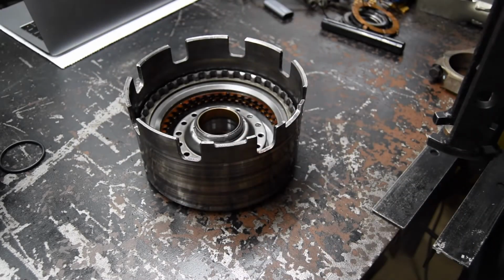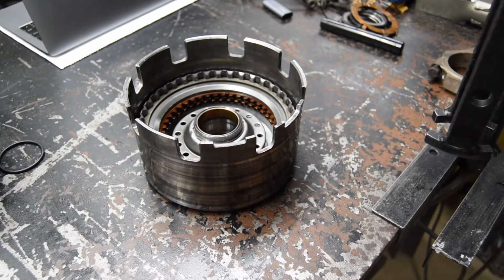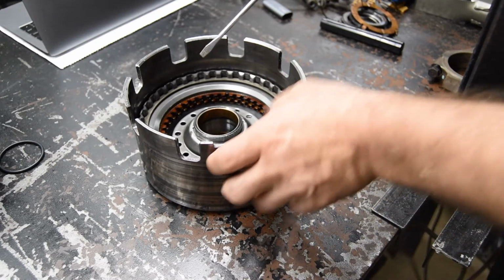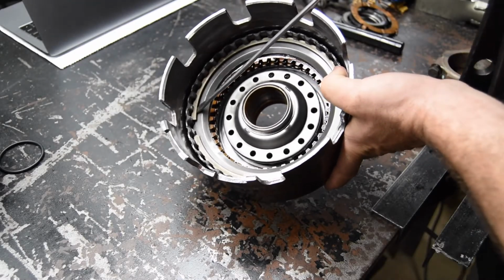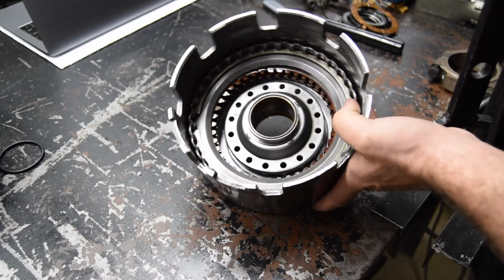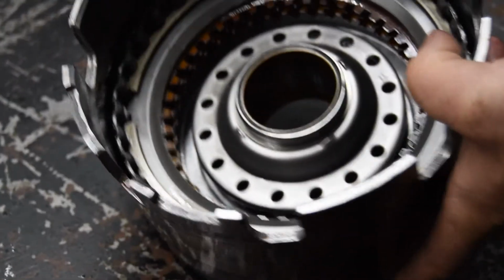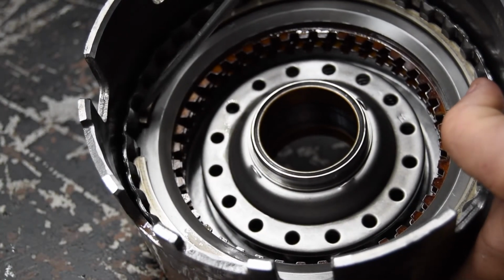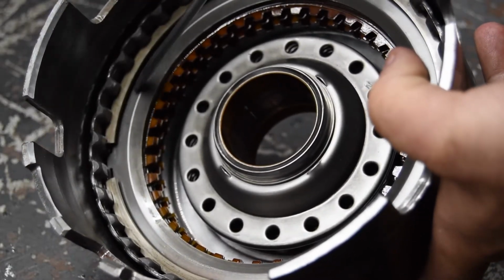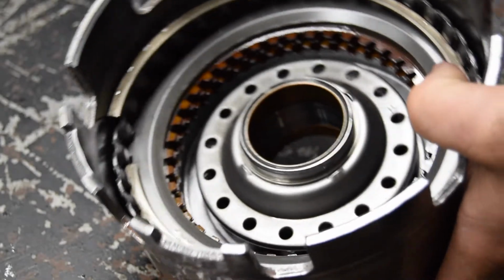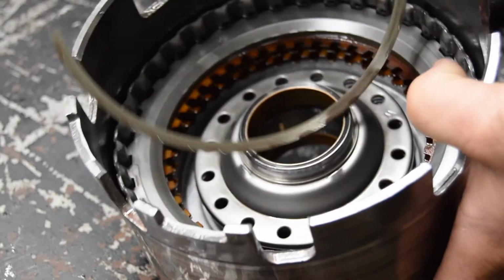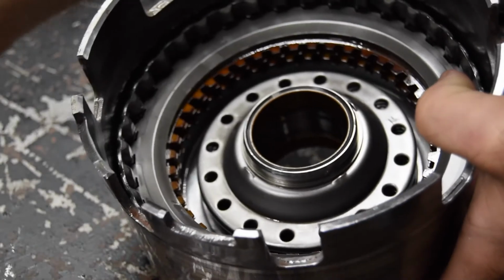I'm going to be using a clutch return spring compressor to remove and disassemble this clutch pack. So the first thing that we need to do is remove the snap ring inside the clutch. So we see the snap ring right there. Let me zoom in a little bit. All right, so we see the snap ring right here. And what I'm going to do, let me get some light on it, is I'm going to put my screwdriver underneath. I'm just going to lift it up, and then I can pull it out the rest of the way. And that's usually how you're going to remove the snap rings.